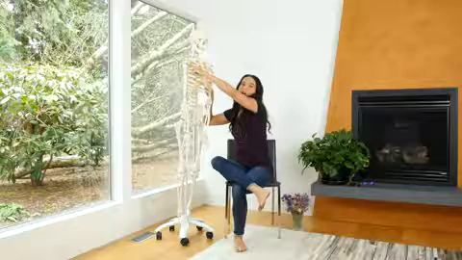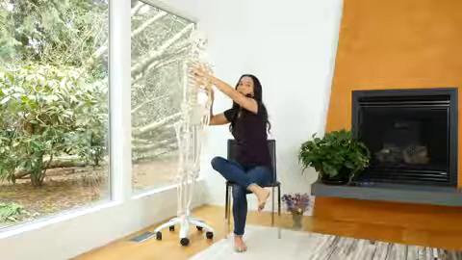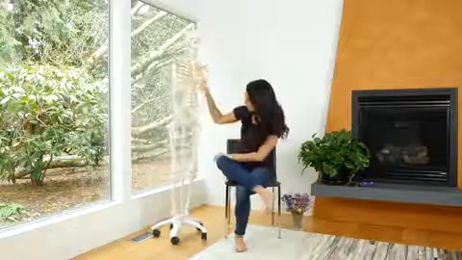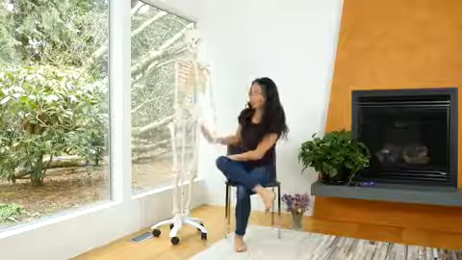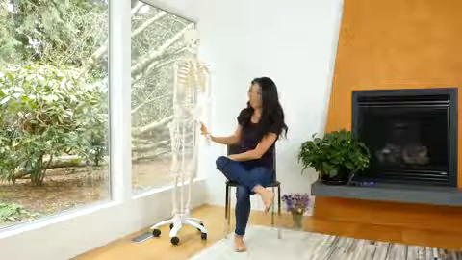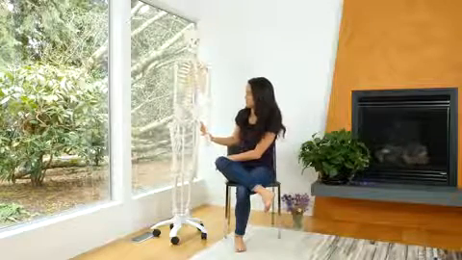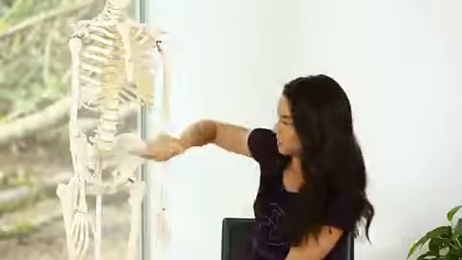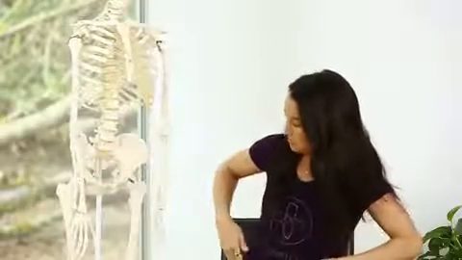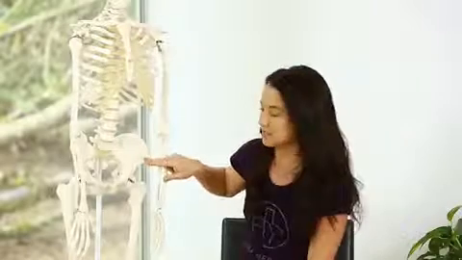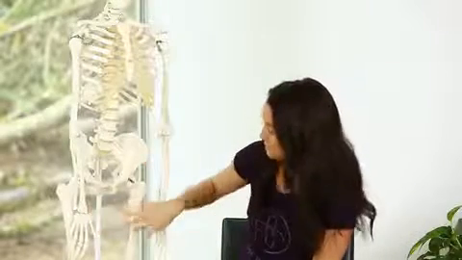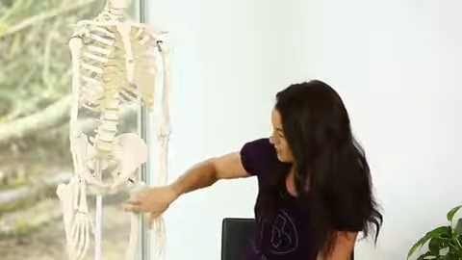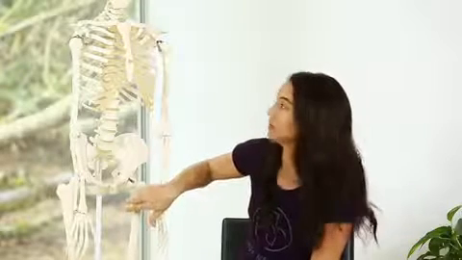This bony prominence, coracoid process. This bony prominence here, greater trochanter. This bony prominence here on the front of the hips, the ASIS. This smaller bony prominence, the lesser trochanter.